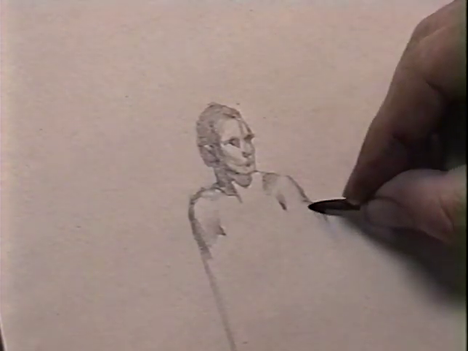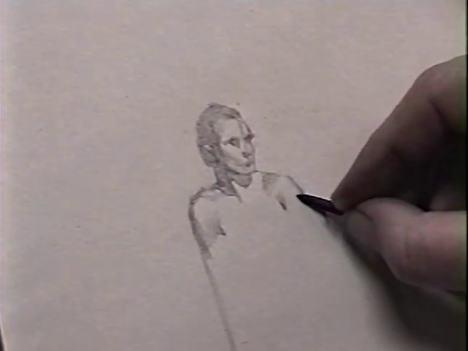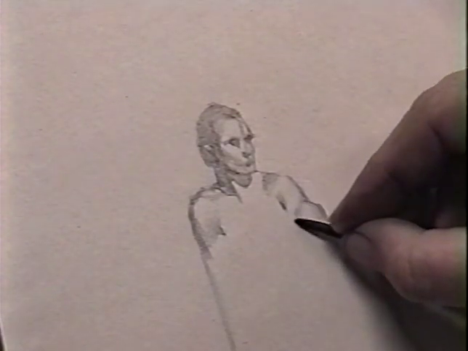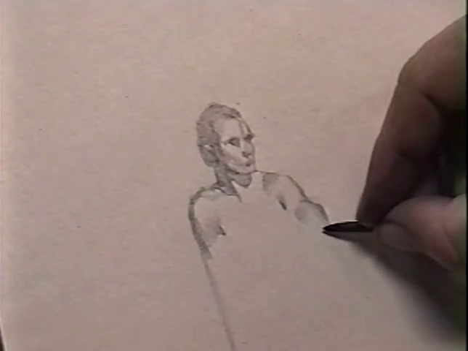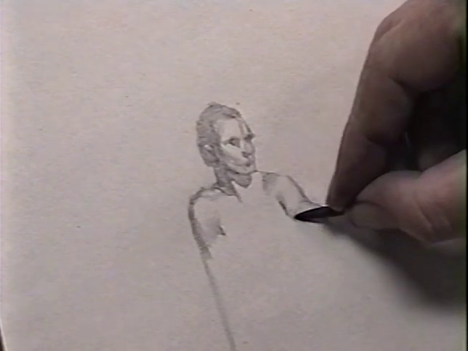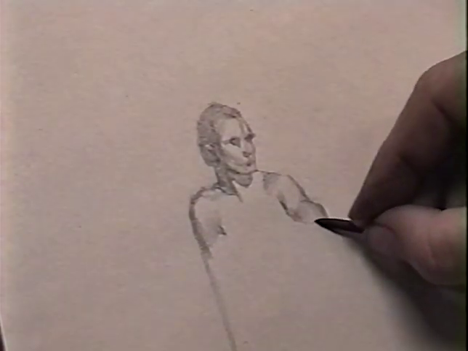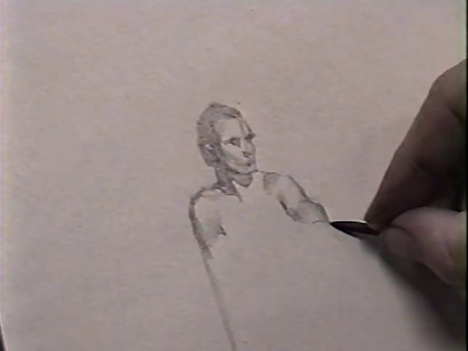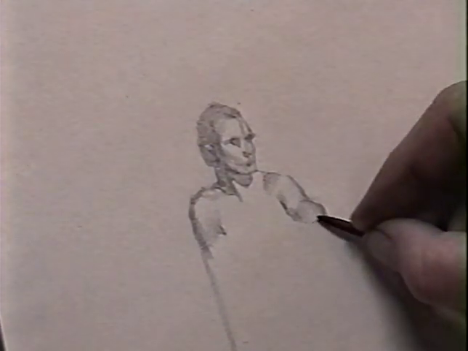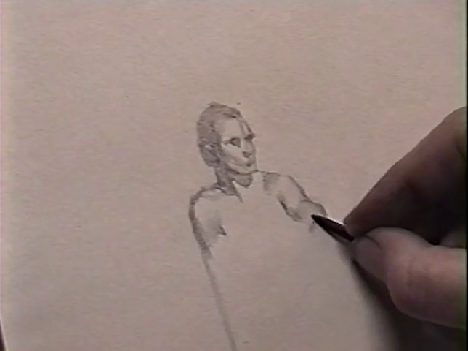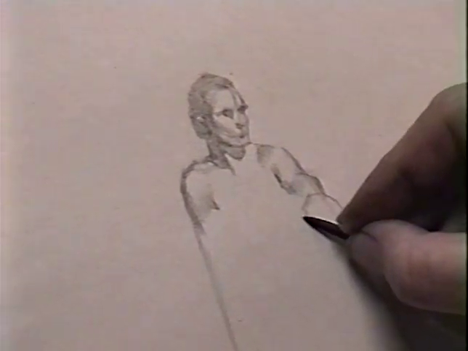Okay, here's the forearm overlapping the upper arm, and the biceps behind it. And then the hand, the arc of the knuckles is like so. The thumb held apart.